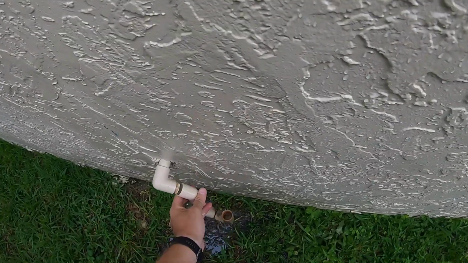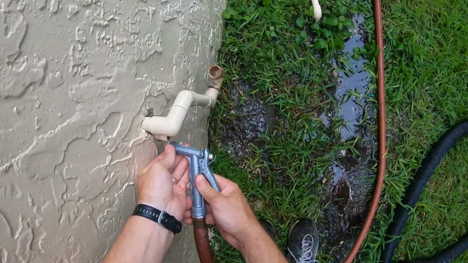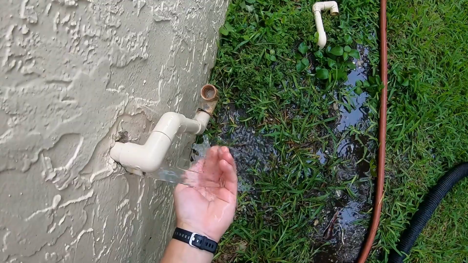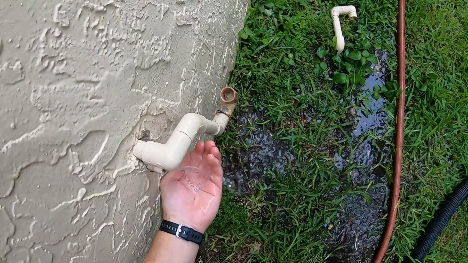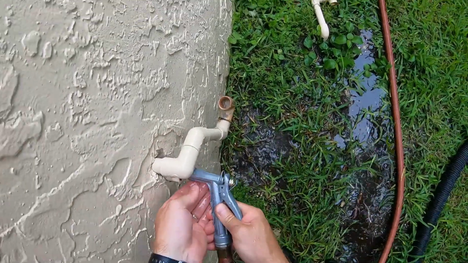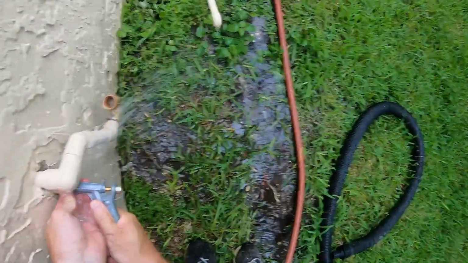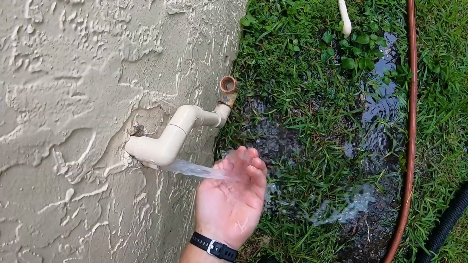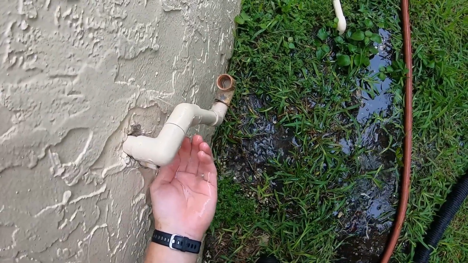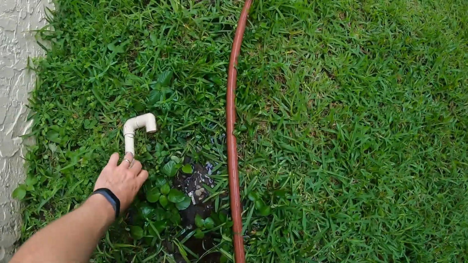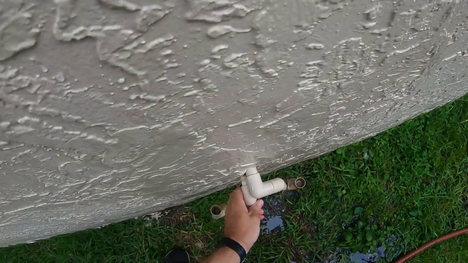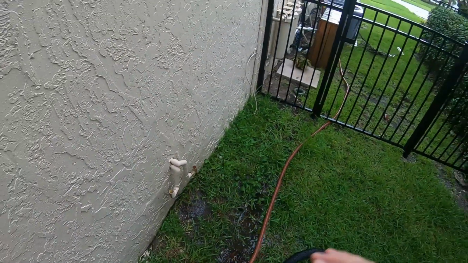And I always blow out the traps too. That's one unit. I'll do the next one. And again, I knew these were pretty clear, so this is just for demonstration purposes. You can see there's not a whole lot coming out of there. Trap. And that's a wrap. Hope this helps you.